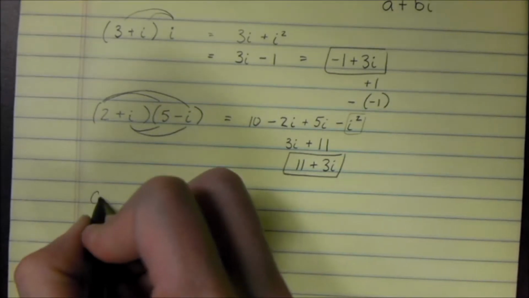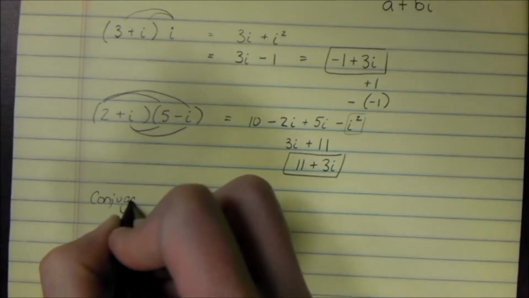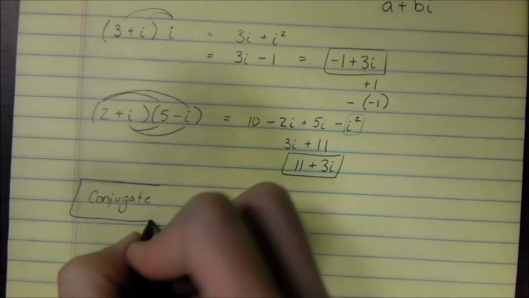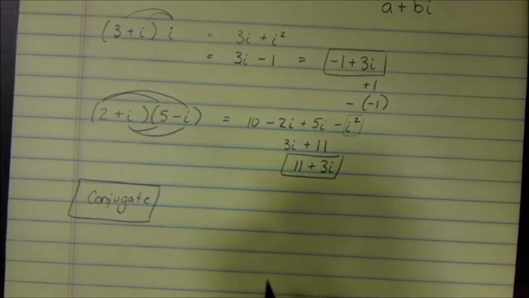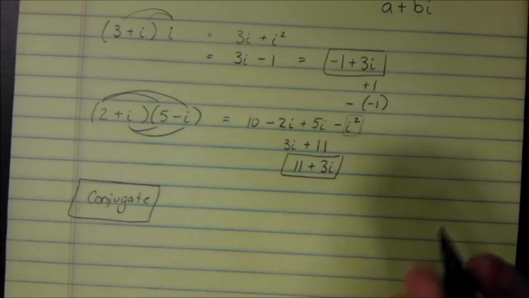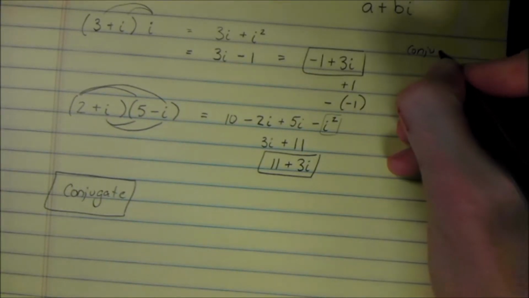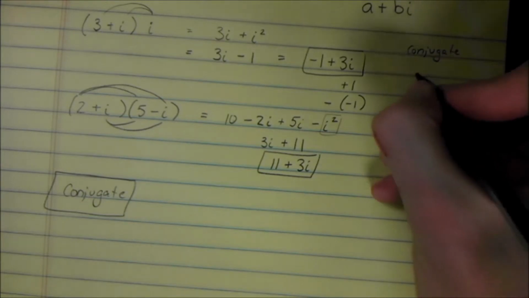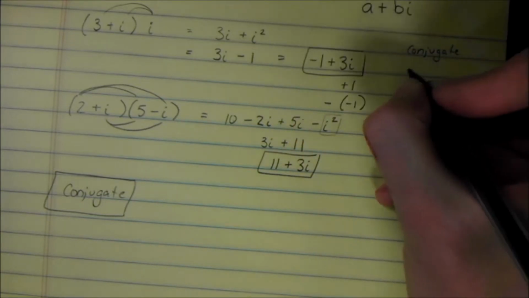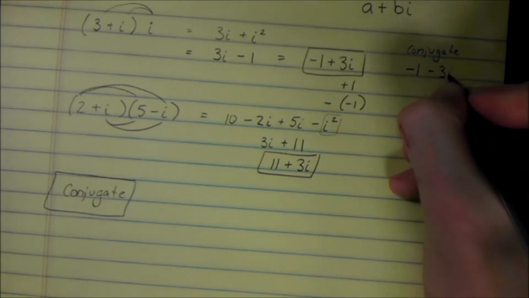Oh, one other thing that we can talk about real quick while we have these two examples is the conjugate. Just reviewing that, remember that the conjugate has the same numbers in it but different signs. So for example, if I was going to find the conjugate of -1 + 3i, that would be -1 - 3i.